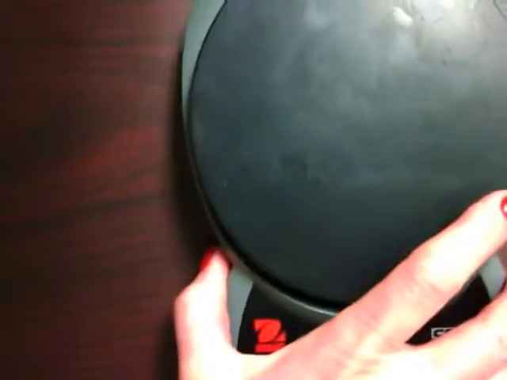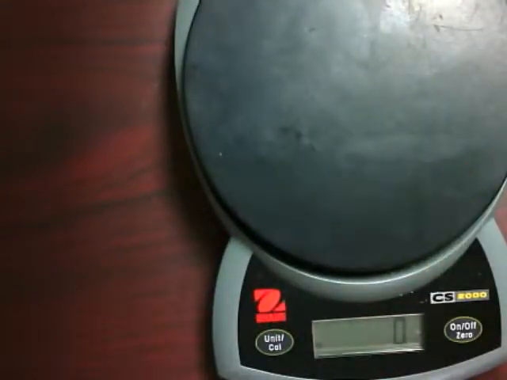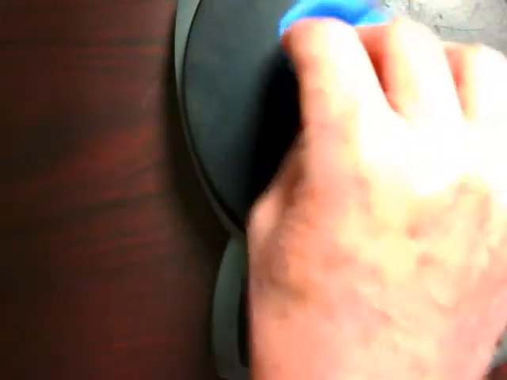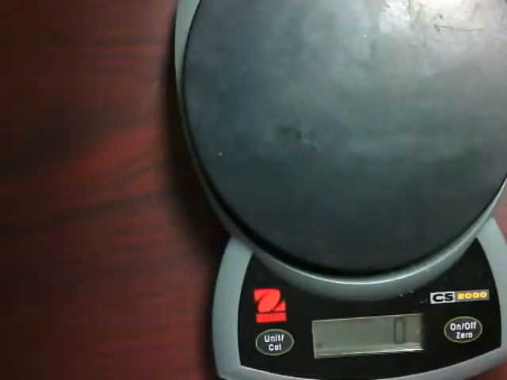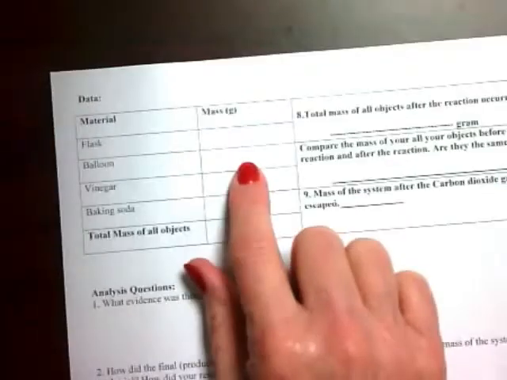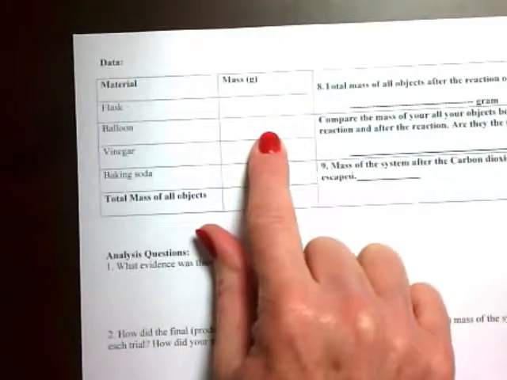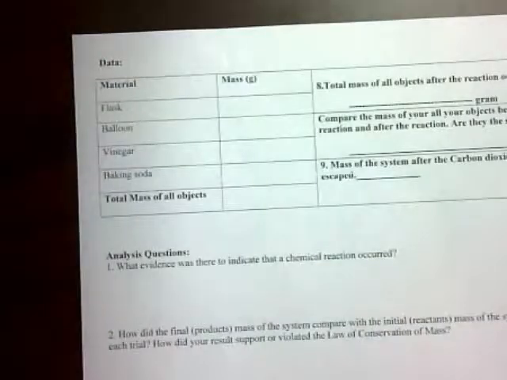The next item on my list is the balloon. So I mass it by placing it on the scale, again checking to make sure I'm at 0. My balloon has a mass of 3 grams. So I would place that here on the balloon line.